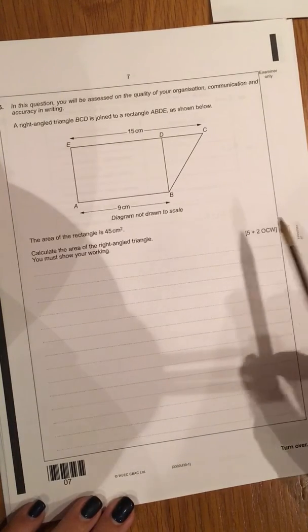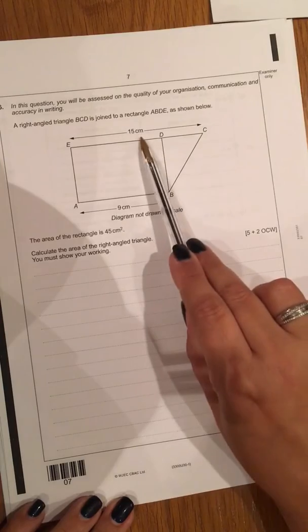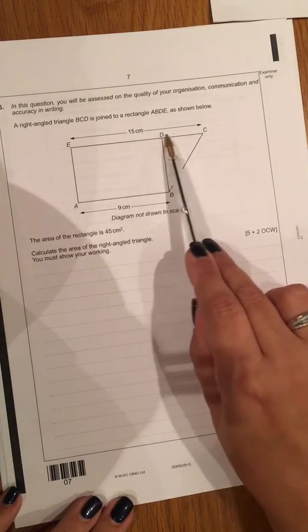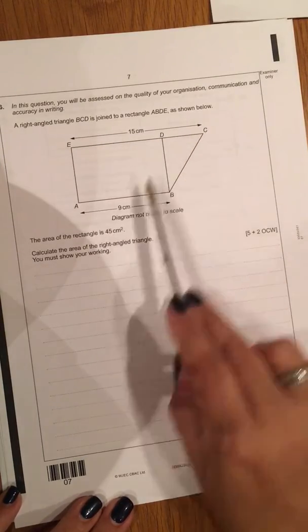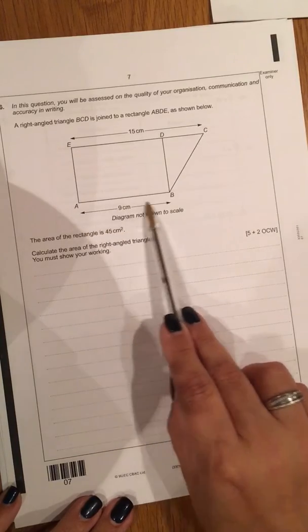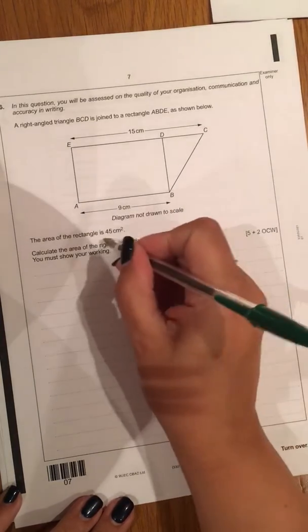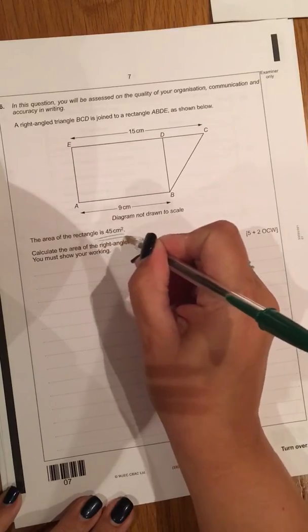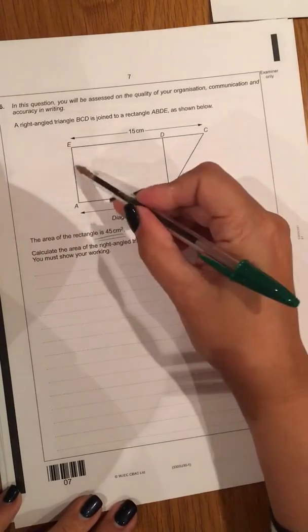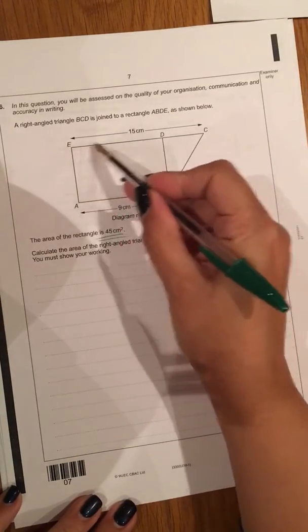To start off with, I can see on the diagram 9 centimetres and 15 centimetres. 15 centimetres goes all the way across. 9 centimetres goes all the way across the base. It tells me here that the area of the rectangle is 45, so this rectangle here.